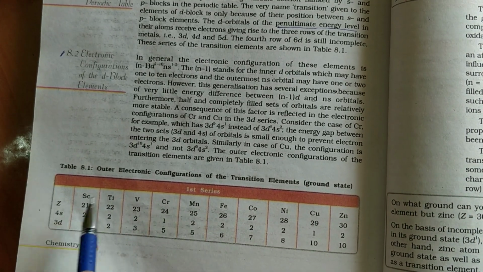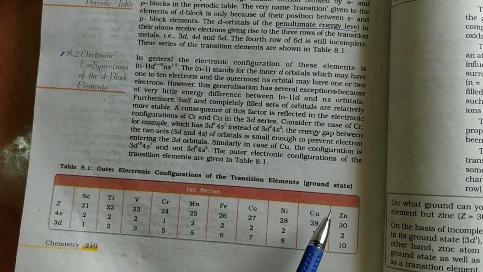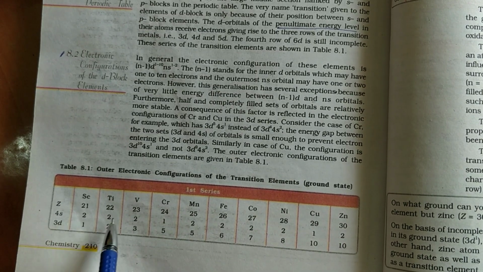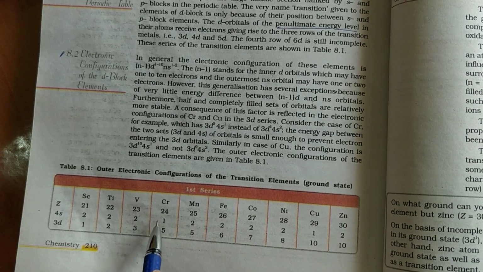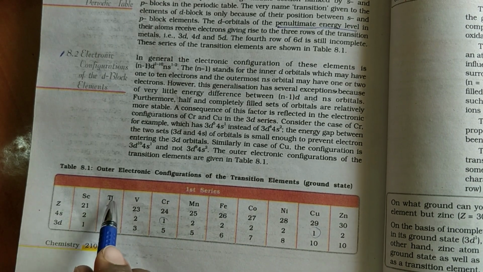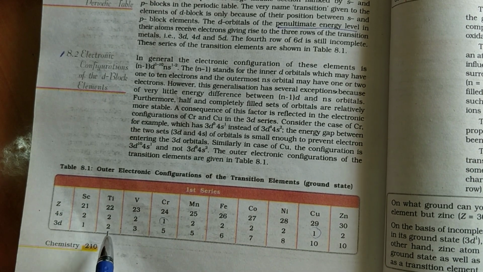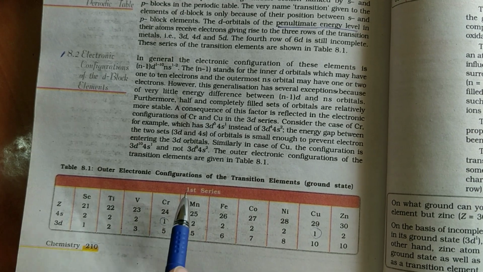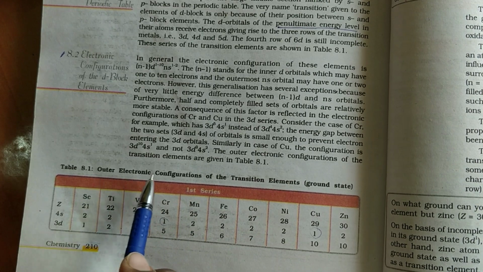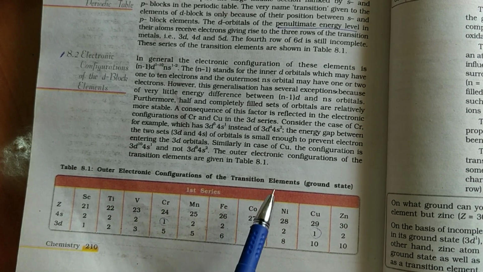First series, scandium to zinc, atomic number 21 to 30, 4s2. Exceptional configurations of chromium and copper we have seen in the previous class also. 3d: scandium 3d1, titanium 3d2, like that 3d1, 3d2, 3d3, 3d5, 3d5, 6, 7, 8, 10, 10. This is the configuration of the first series of the d block, the outer electronic configuration of the d transition elements in the ground state.